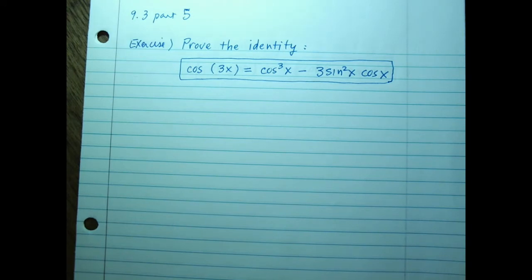One of our strategies fails kind of miserably right here, and that is writing in terms of sine and cosine isn't going to help us at all, because this is written in terms of sine and cosine. So I think one way you learn about these identities is just by seeing plenty of examples in different situations where different strategies are applied. So let's get to work on this one.